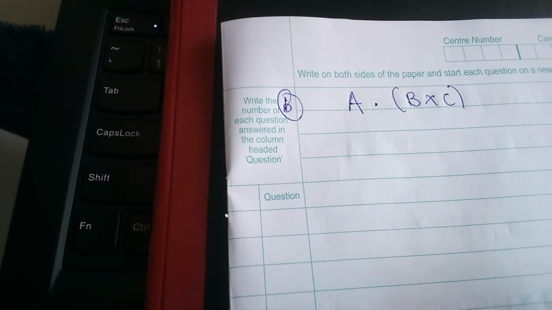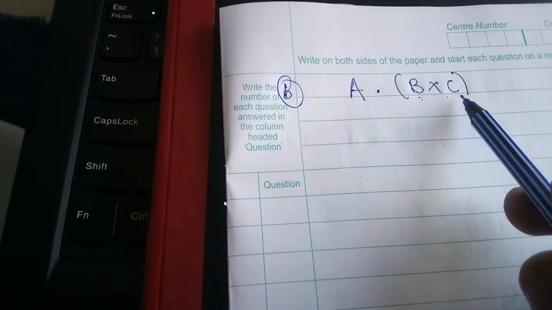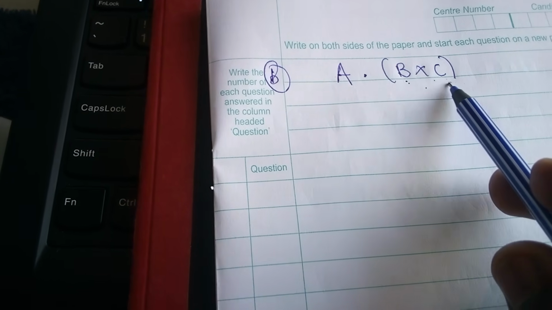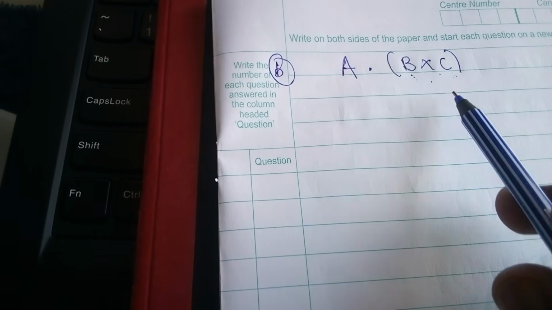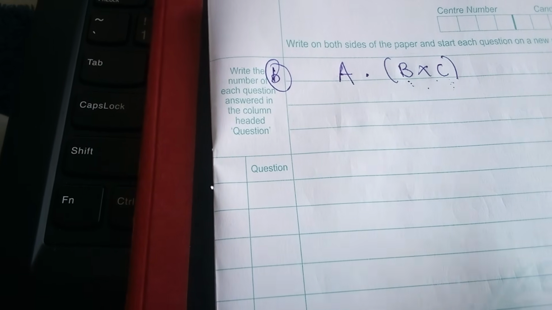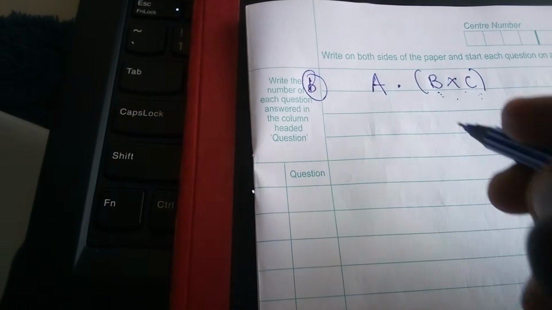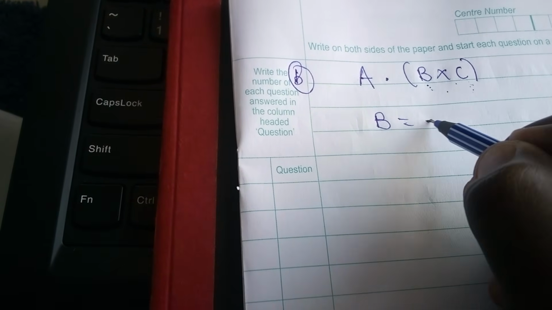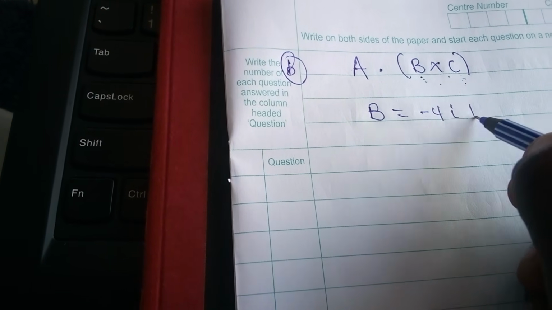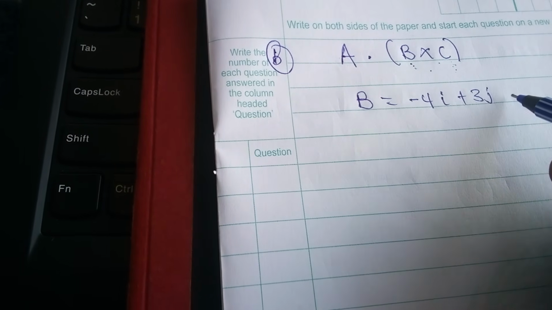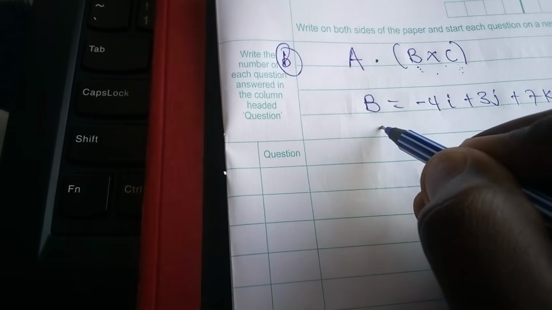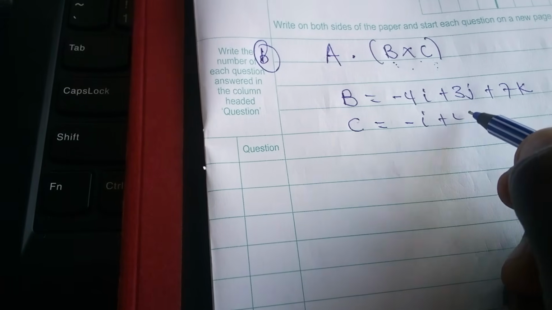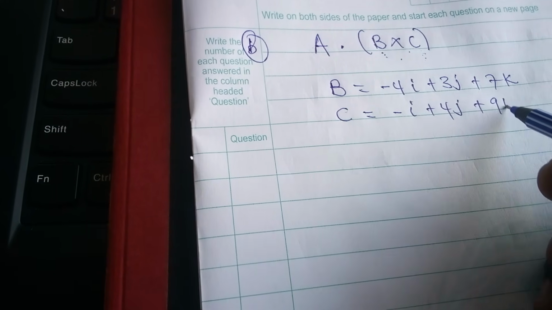Now if you look carefully, b cross c is the perpendicular vector, which is supposed to be calculated using the determinant method. So from there we have vector B to be negative 4i plus 3j plus 7k, and then C to be negative i plus 4j plus 9k.